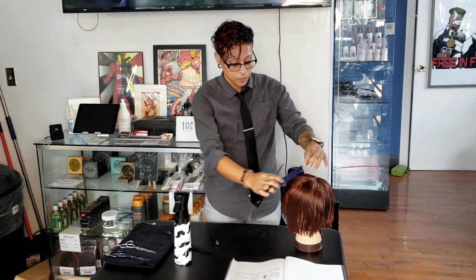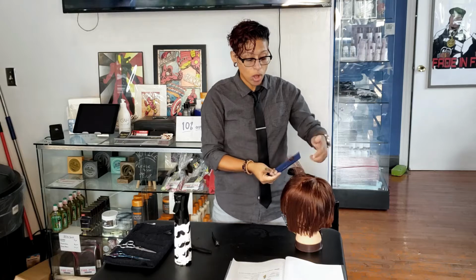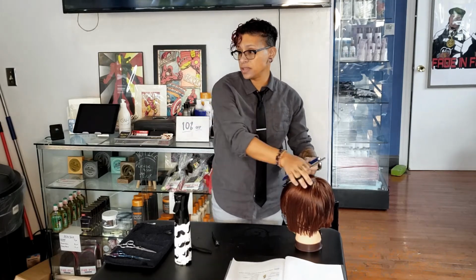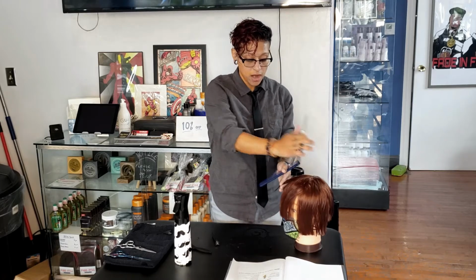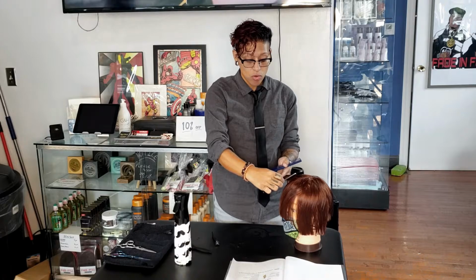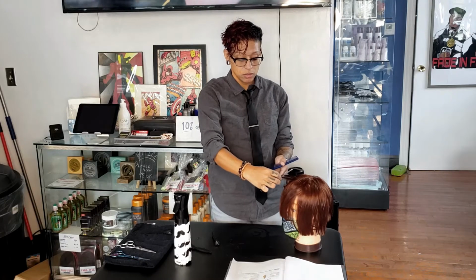Or if you're taking bulk off, you're gonna hold the hair down, use the full thing, and just go right across all the way down, and that's gonna remove bulk.